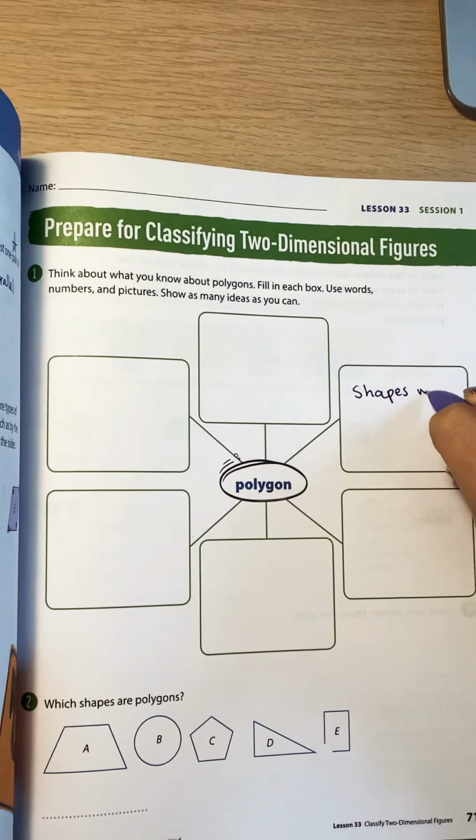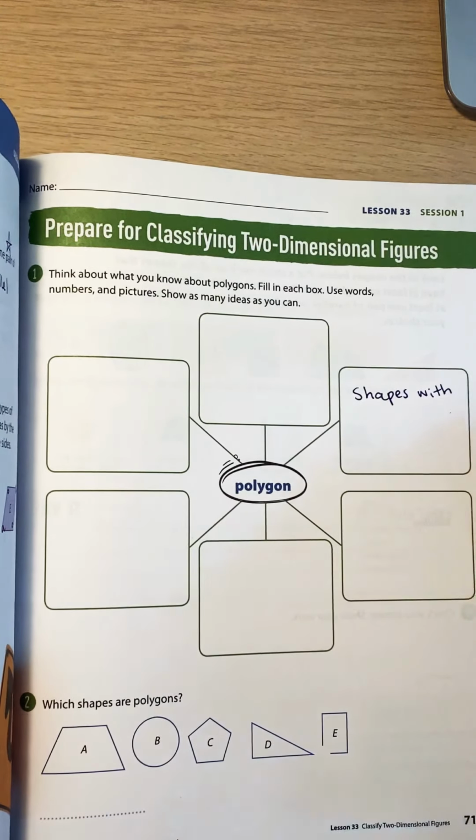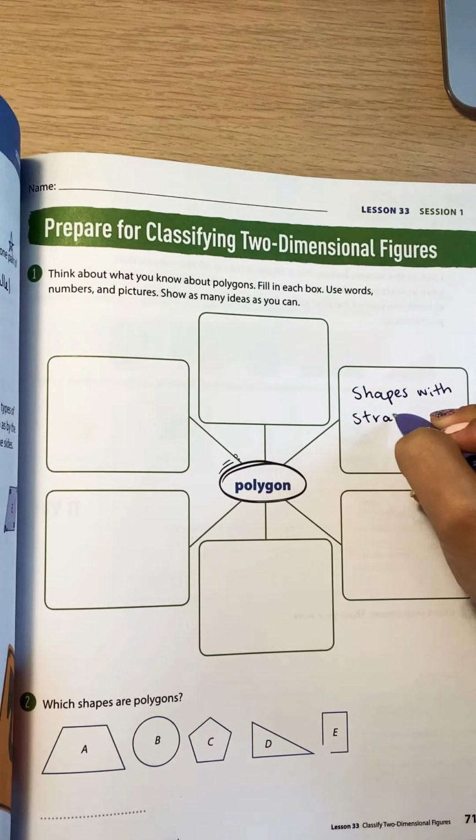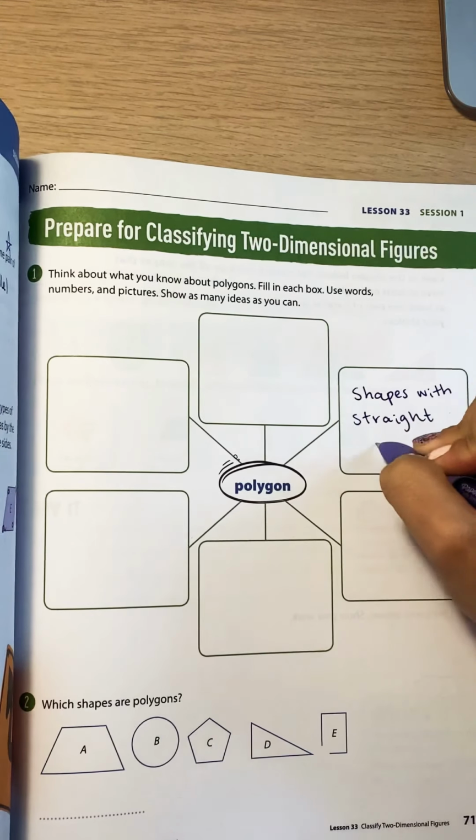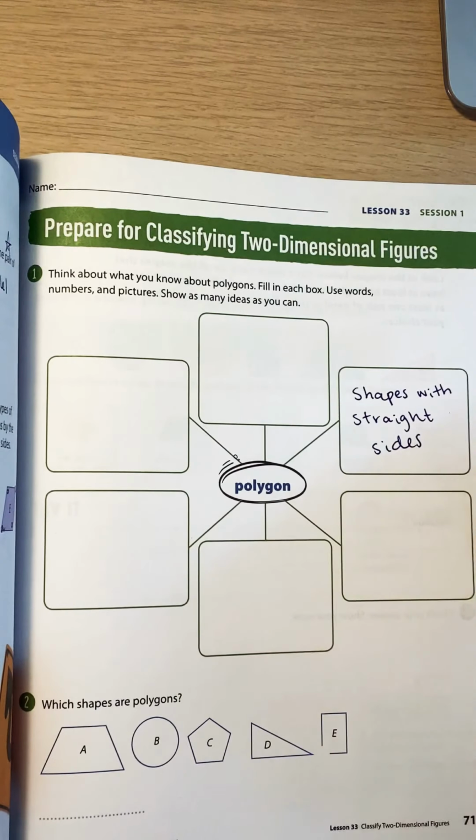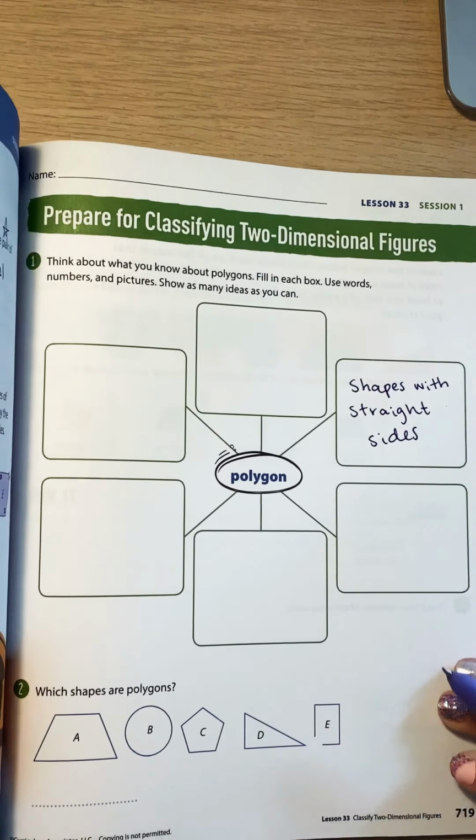Shapes with straight sides. That's what a polygon is.